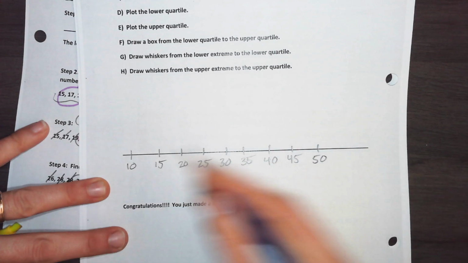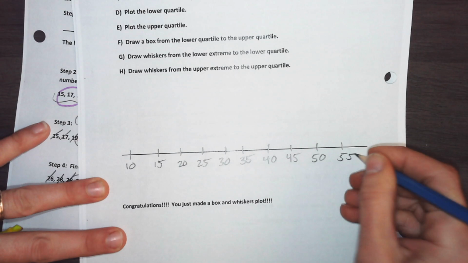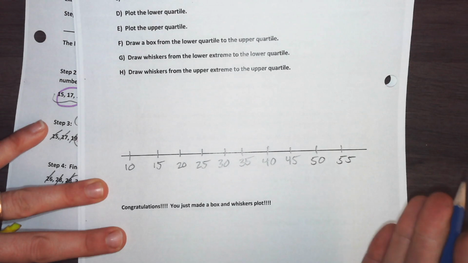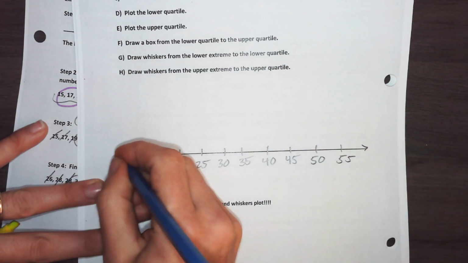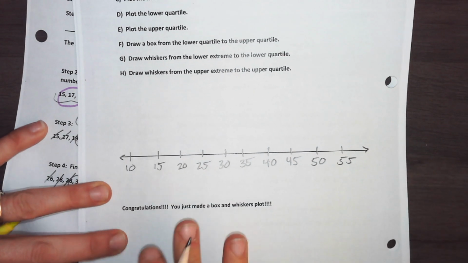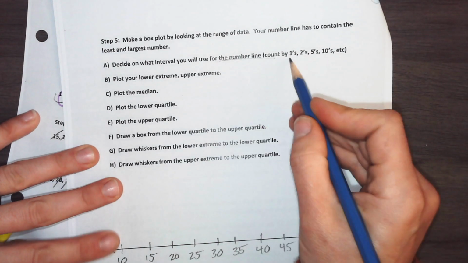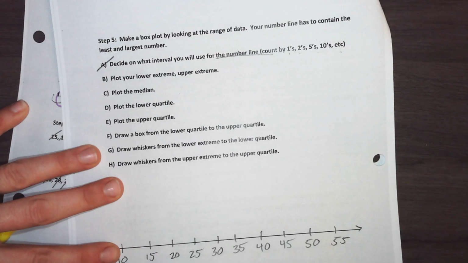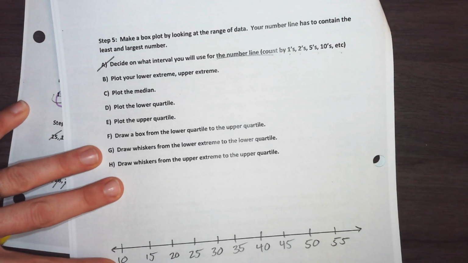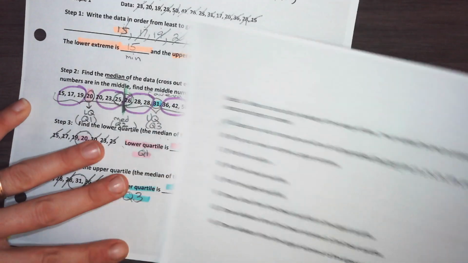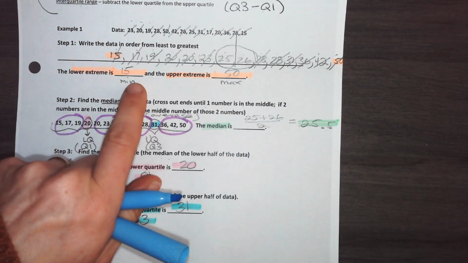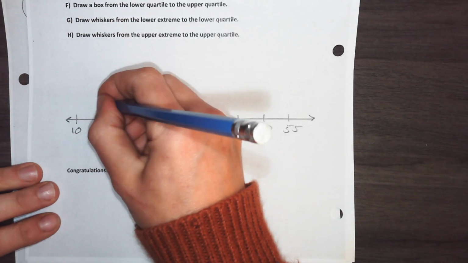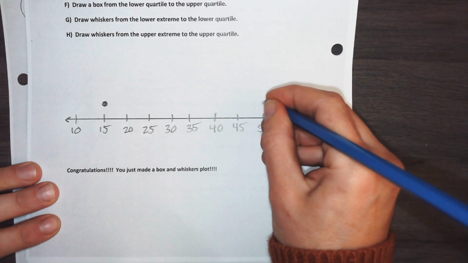All right, and I could keep going, 55, right? I have a number line. Notice I'm not just putting my critical values, I'm creating an evenly spaced number line. So that was part A. We set up a number line. We could go by 1s or 2s or 5s or 10s. And we're going to plot our lower and our upper extreme, and we're going to do that with a dot above it. So our lower extreme was 15, our minimum was 15, and our upper extreme was 50. So I'm going to put a dot at 15, and I'm going to put a dot at 50.